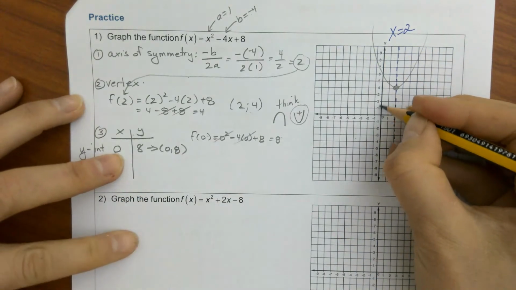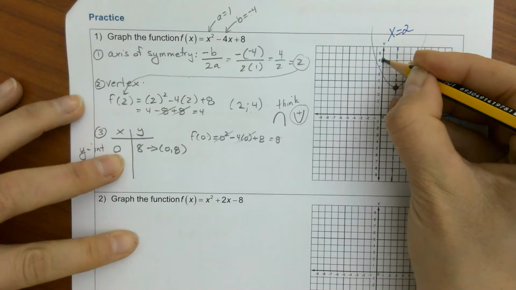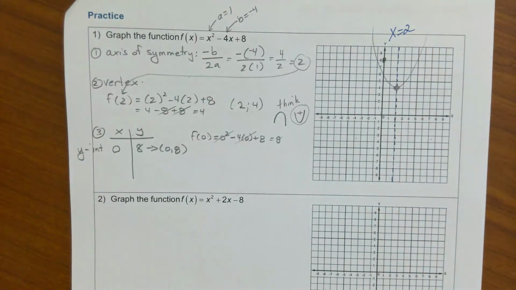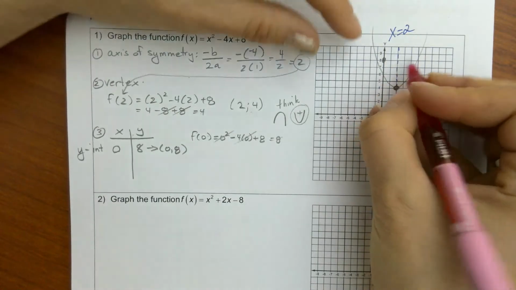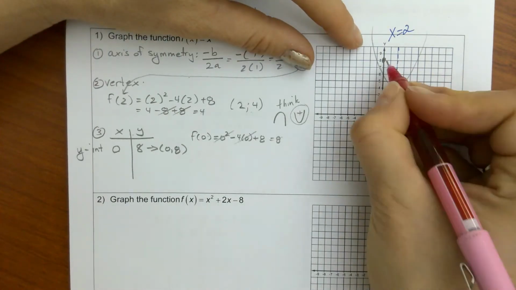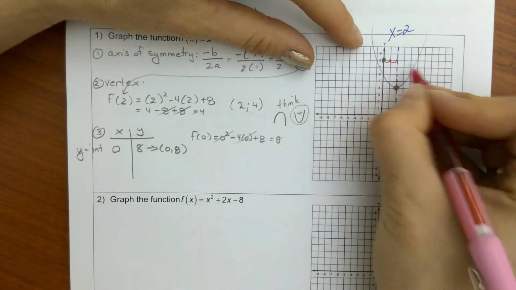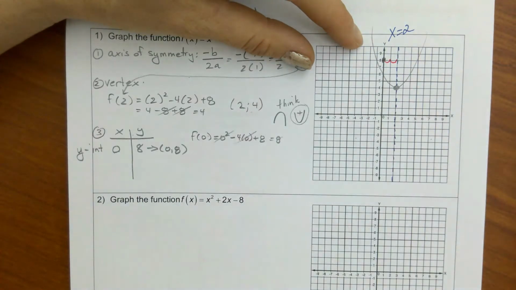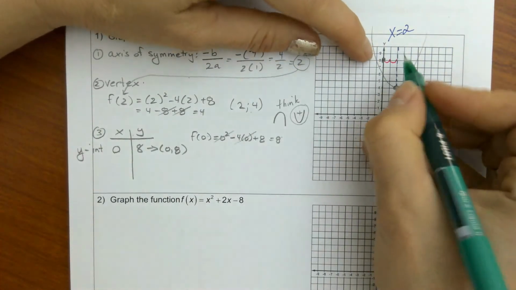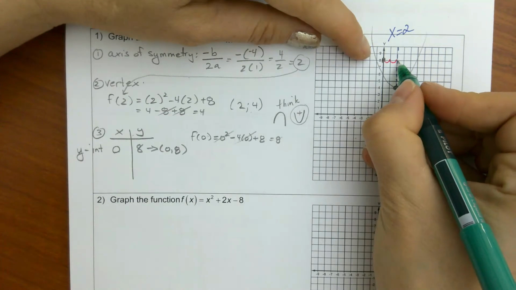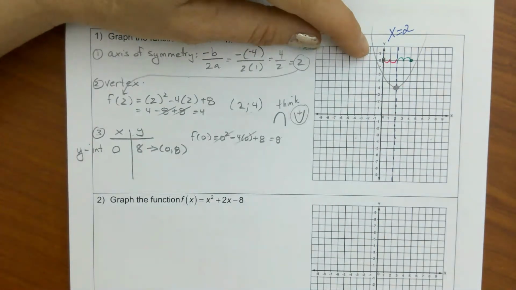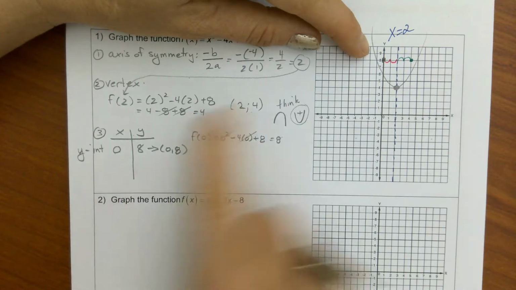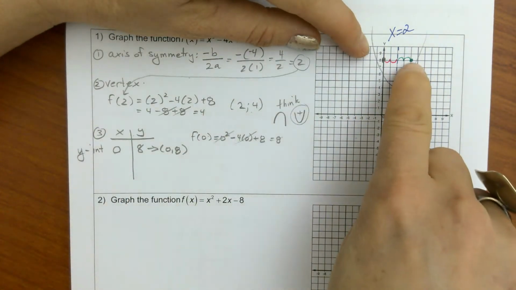Now this is where we get to cheat a little. If I know this point is 1, 2 jumps away from the axis of symmetry, and because parabolas are exactly the same on the other side, I can go 1, 2 jumps on the other side, and there's my other point. So if I know this point, I also know that point.